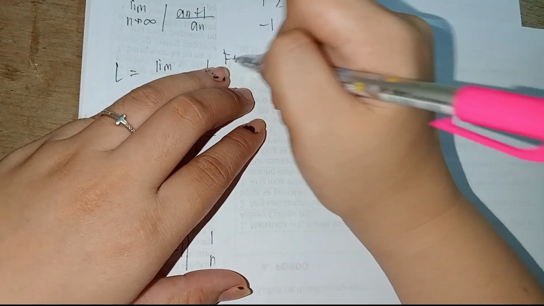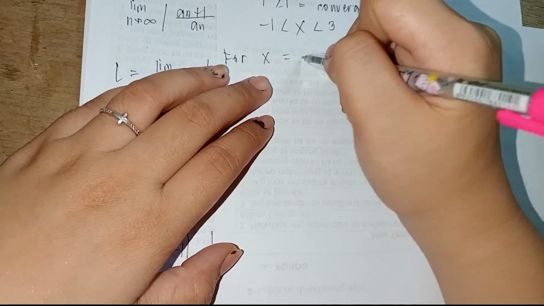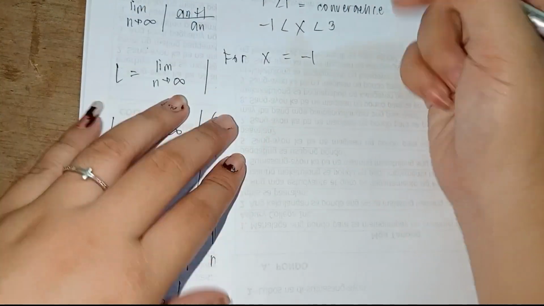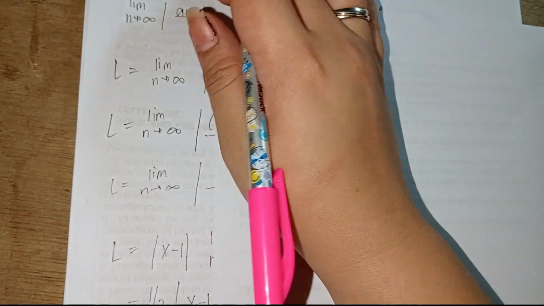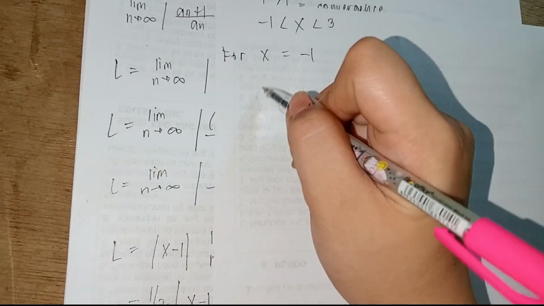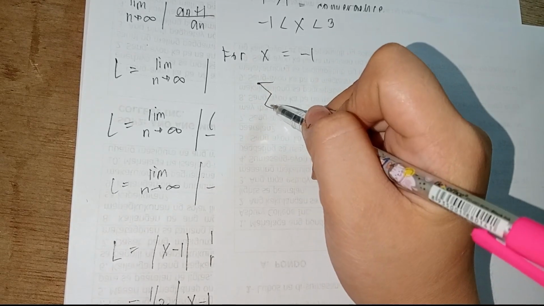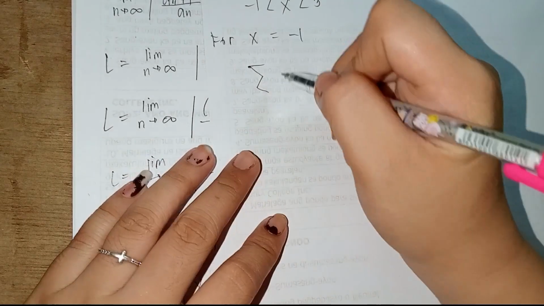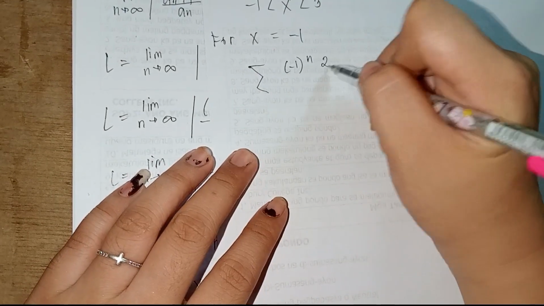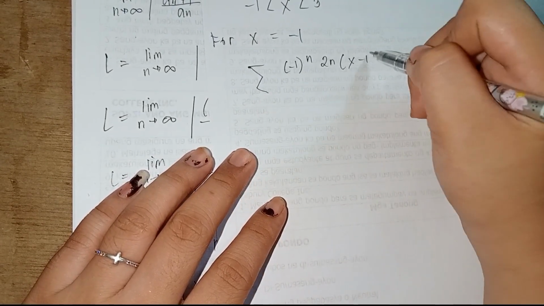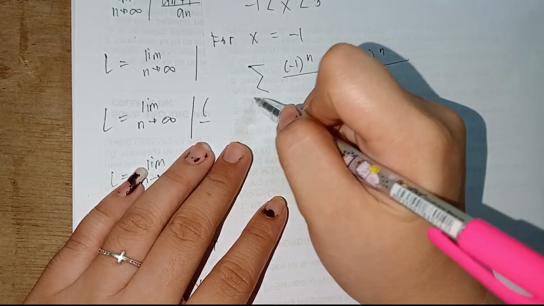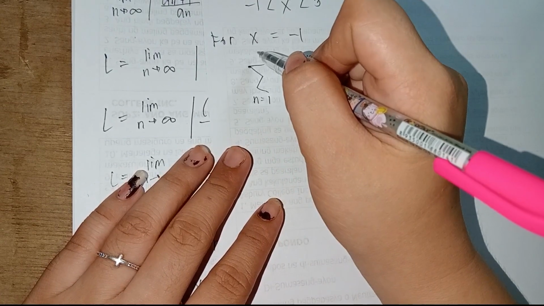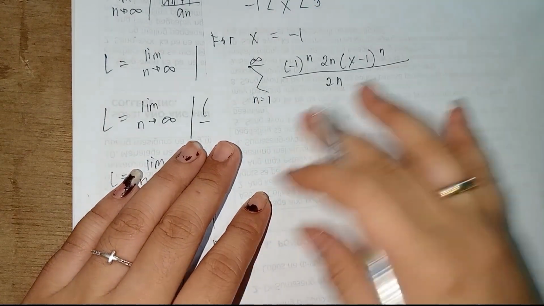For our x, let's take first the negative 1. So, what is our given? We have the summation of negative 1 raised to n times x minus 1 raised to n divided by 2n, from n equals 1 up to infinity. That is our given.